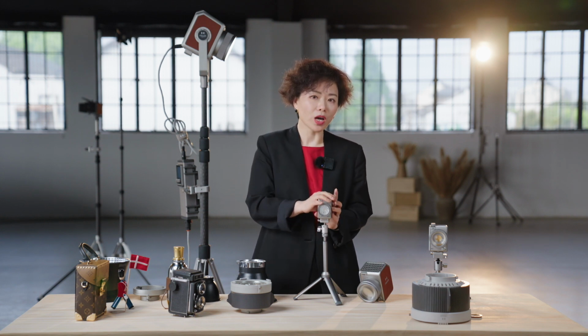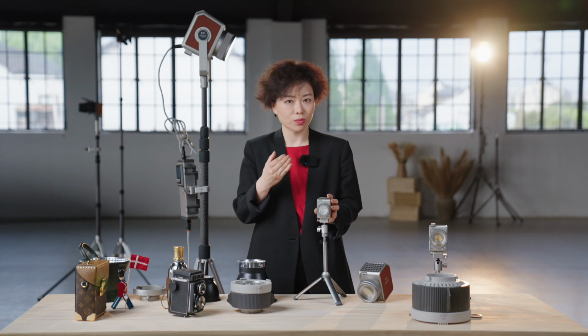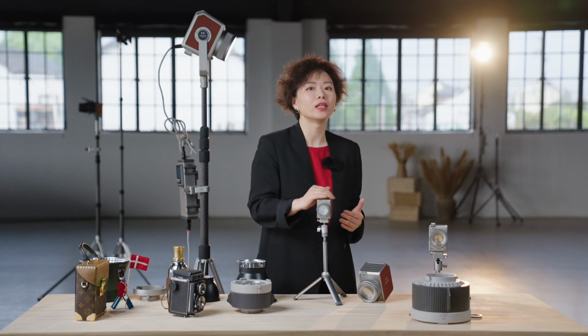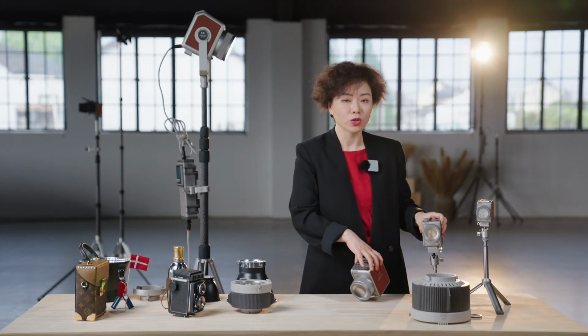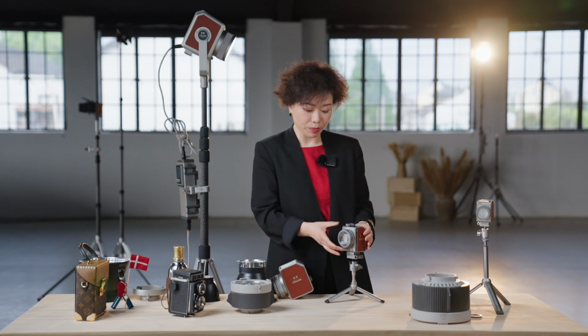That's why more and more of our customers, for example those doing product shooting, really love the Micro, because such a small light gives a very beautiful brightness in that area when they need it.